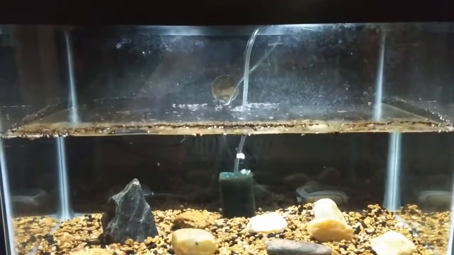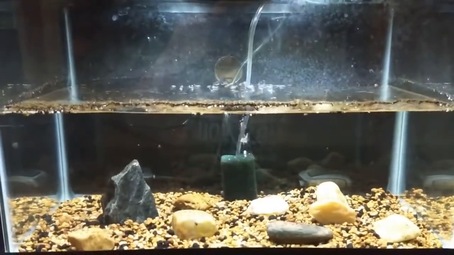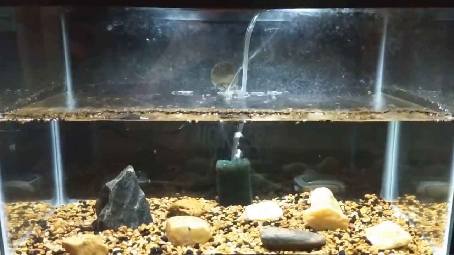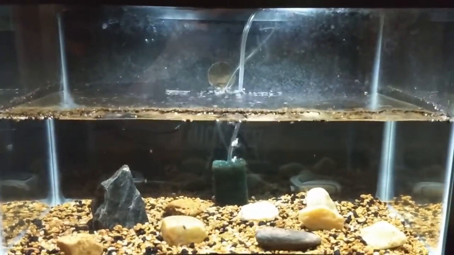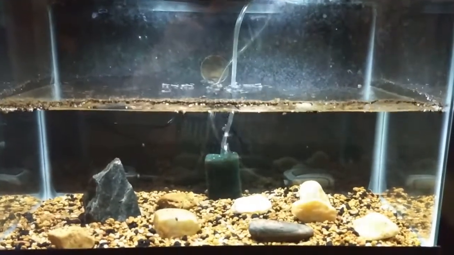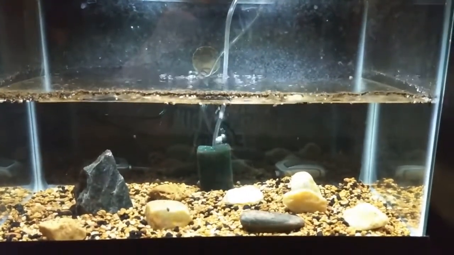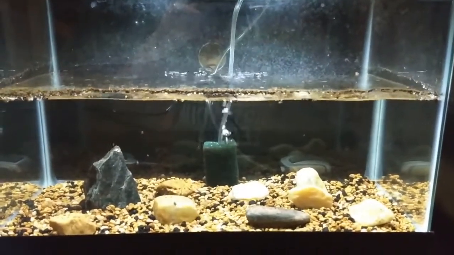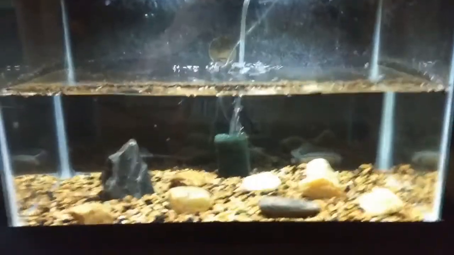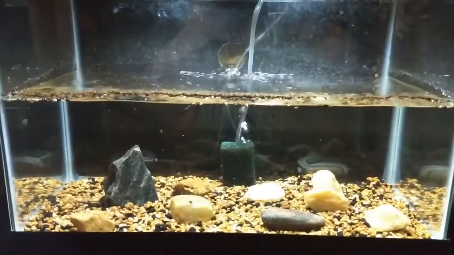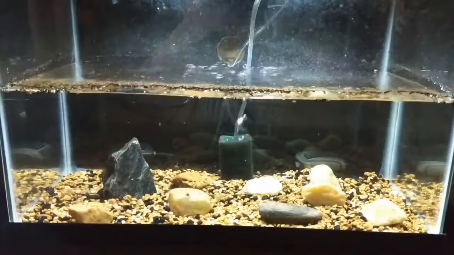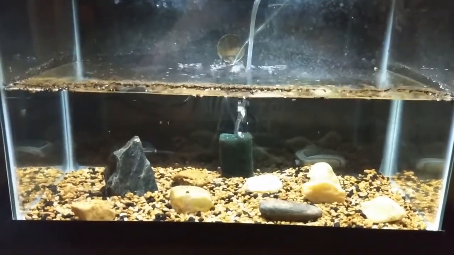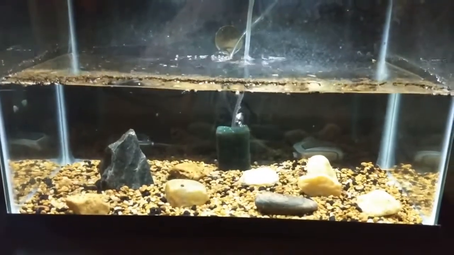Autotrophic bacteria consumes all your waste and produces ammonia. Nitrosomonas bacteria consumes the ammonia and converts it into nitrites. Nitrobacter bacteria will start to grow, and it will consume the nitrites and convert them into nitrates.